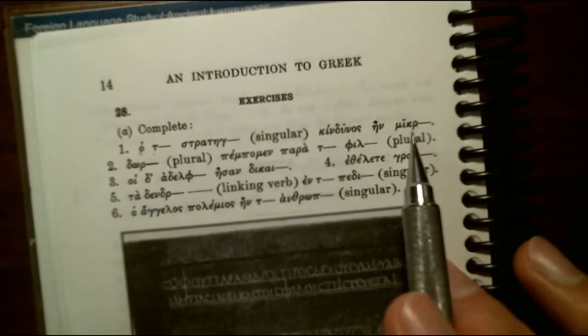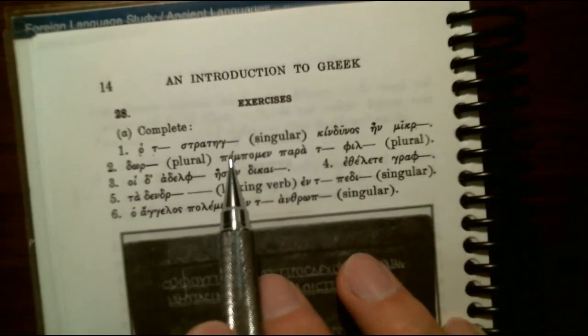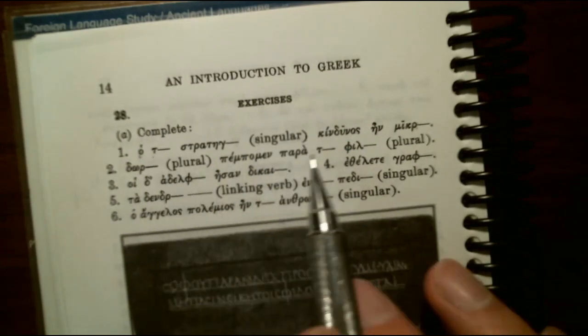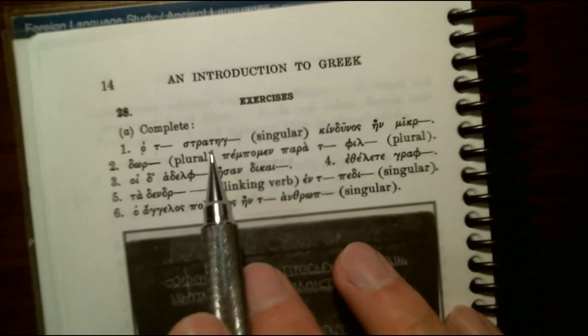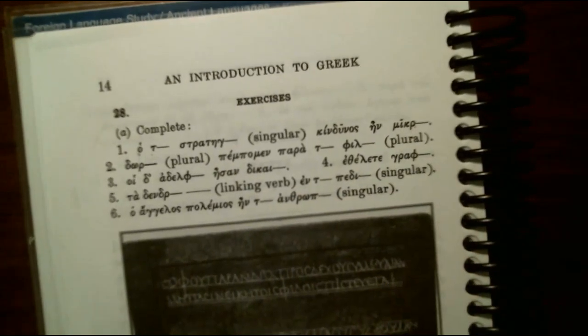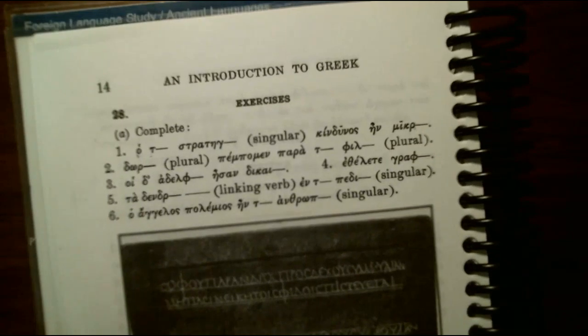So the danger was small of the general, or the danger to or for the general was small. So it's going to be the danger to or for. It's going to be in the dative case in that instance there.